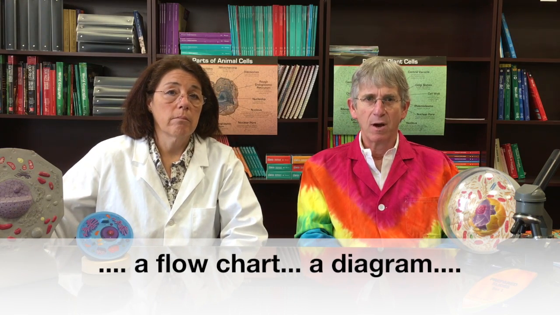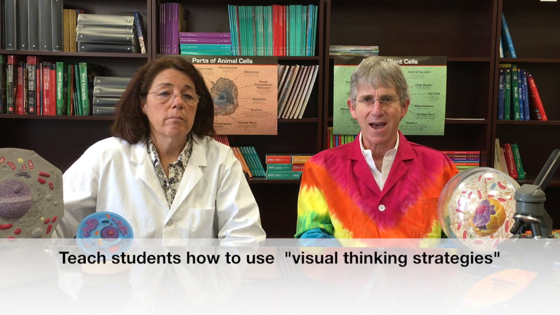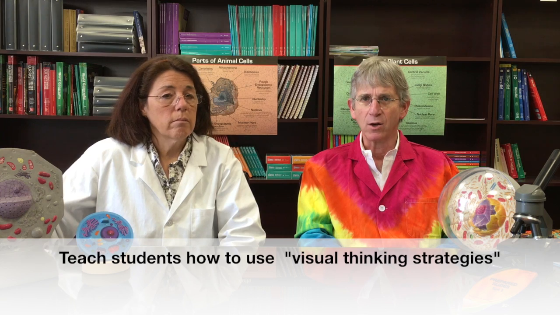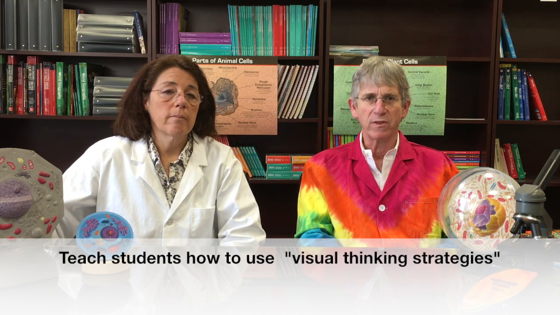A visual model could be a flow chart, a diagram, a picture. Whatever the format, a visual model contains information, and we need to teach our students how to access that information in the model or use a model to explain what they know.